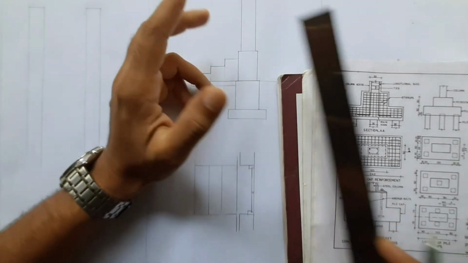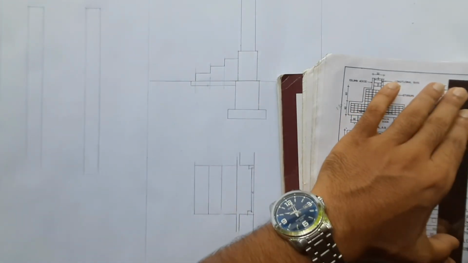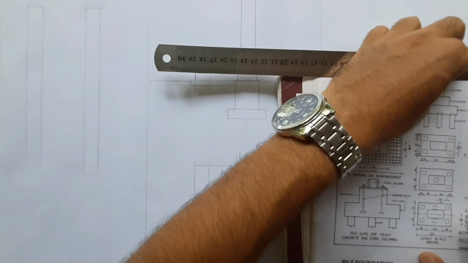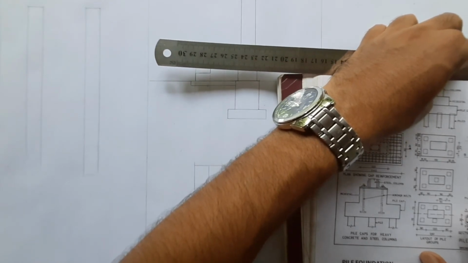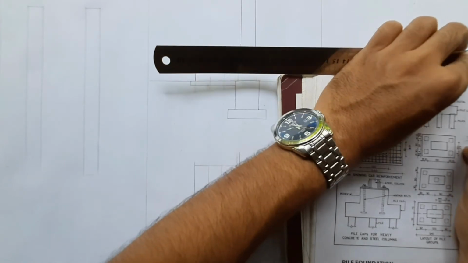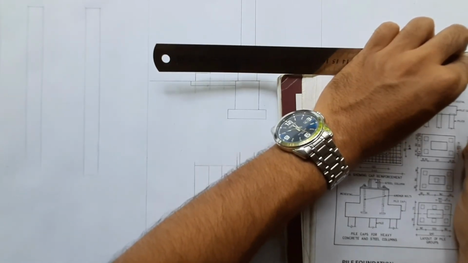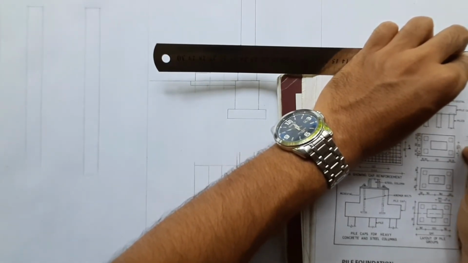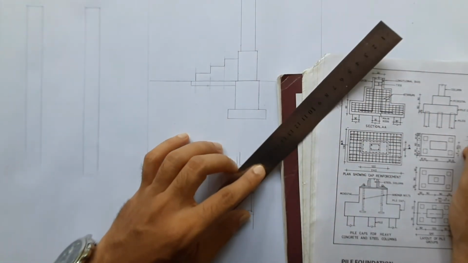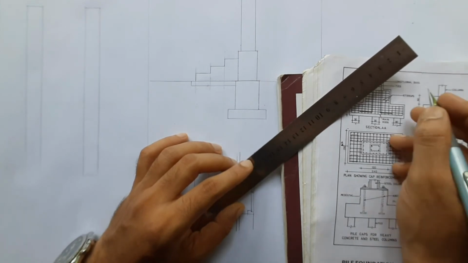Now for a 30 centimeter diameter line, they have provided some 1.5.